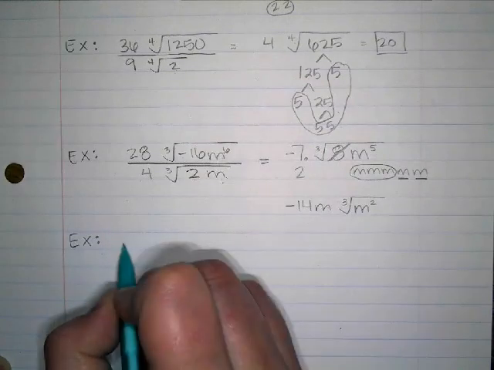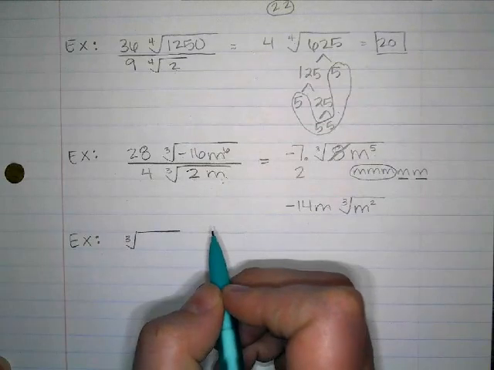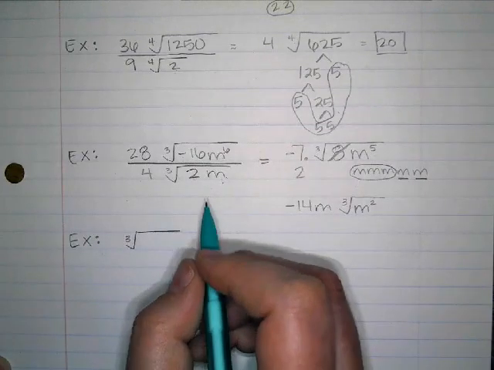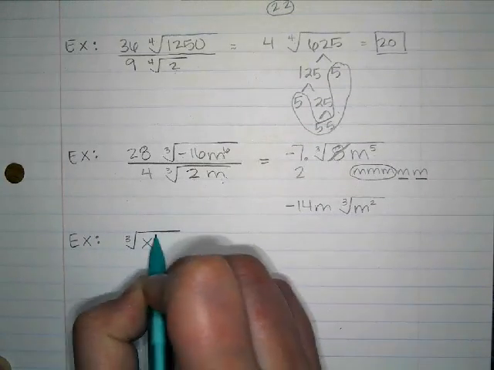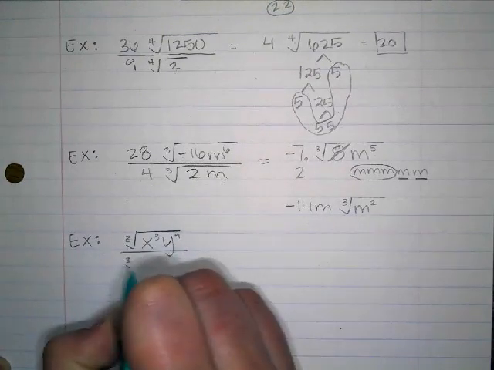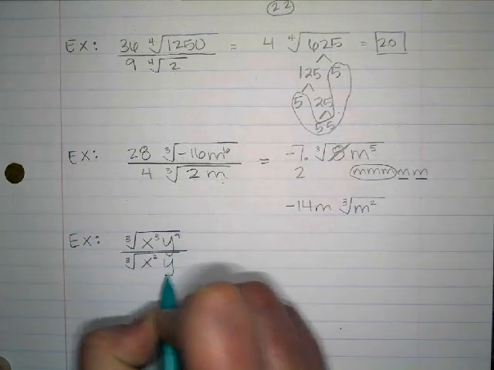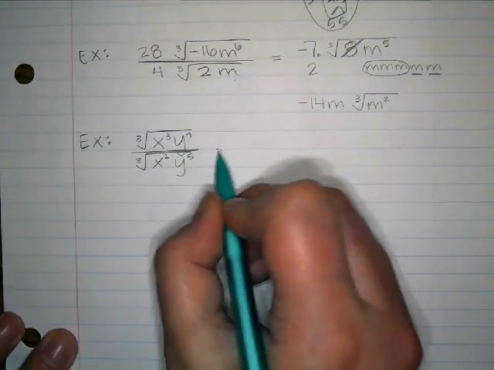With this one, we're going to do cube root x to the 3rd, y to the 9th, over cube root x to the 2nd, y to the 5th.